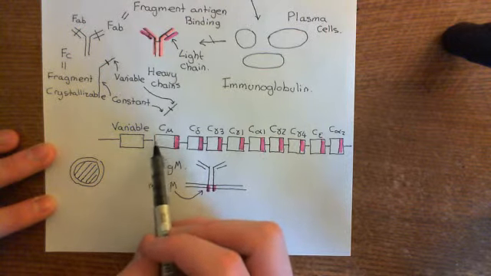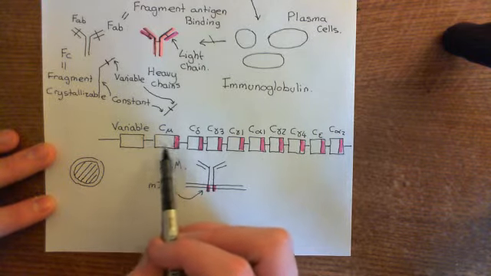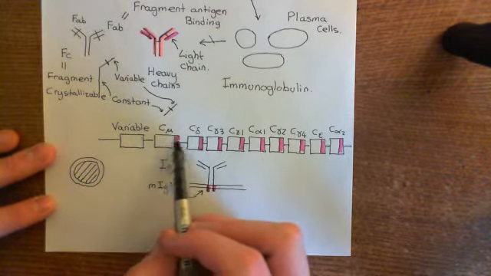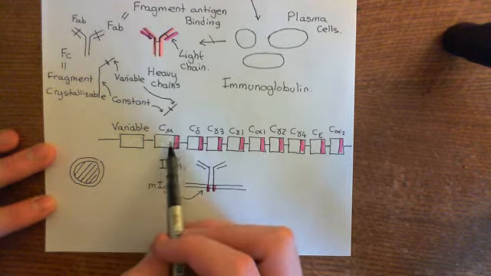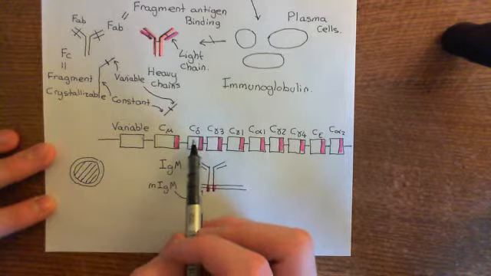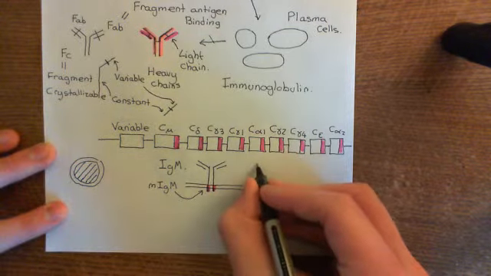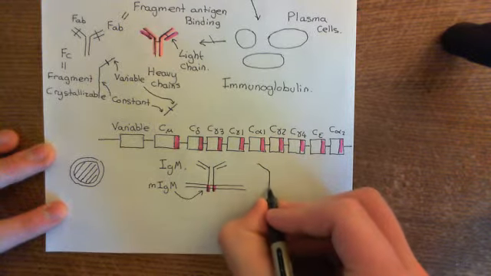So what will happen is when you are doing post-transcriptional modifications and you're removing these introns here from the mRNA, you'll also splice out this C-mu exon so that you join the variable region to the constant delta region, and then you'll translate that to get an immunoglobulin heavy chain.